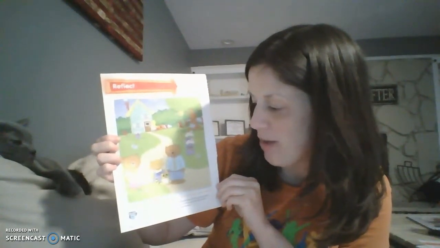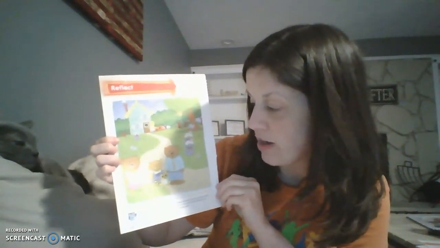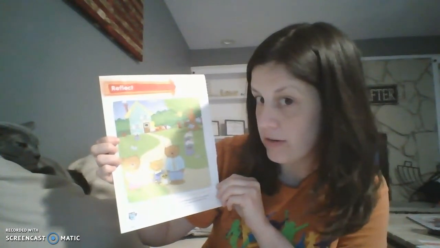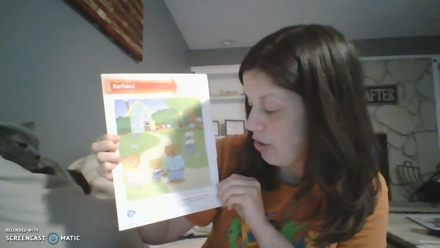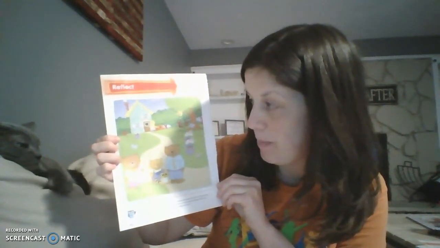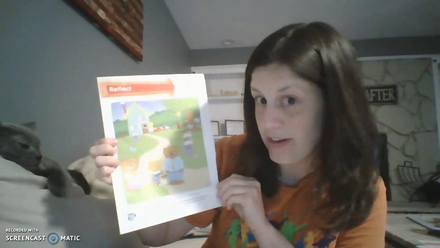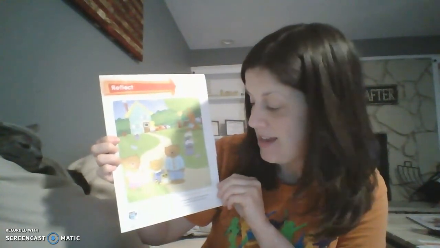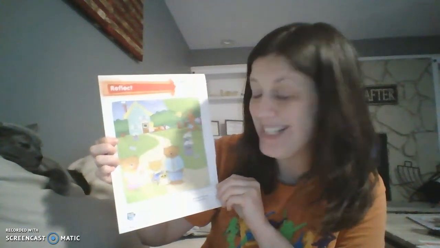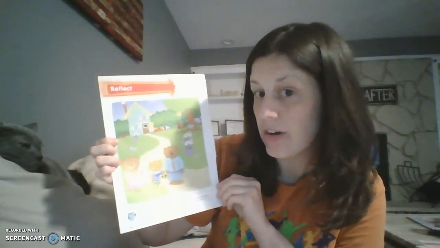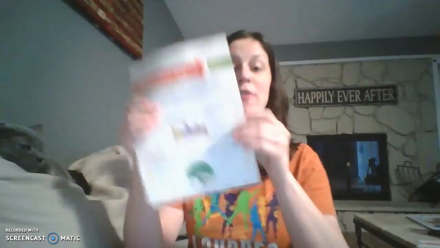Draw a box around the animal that is in front of the baby bear. Draw a circle around the bees that are below the beehive. And then circle the window that is beside the door. You guys got all that? All right. And now we're going to move on to our performance task paper.